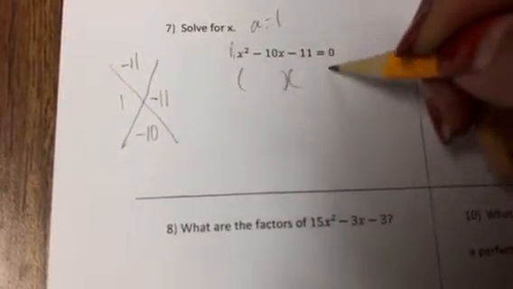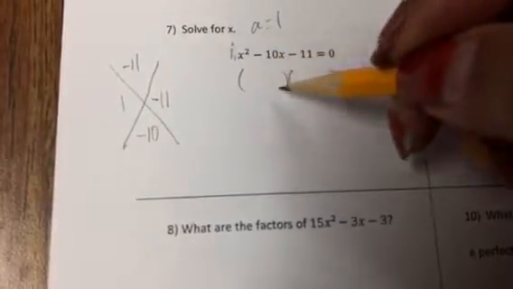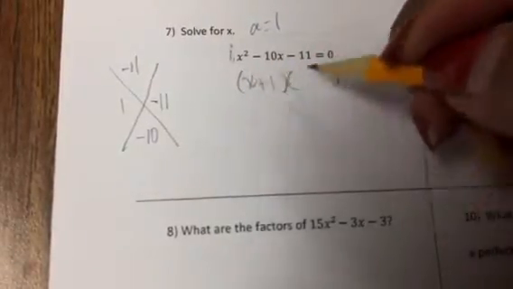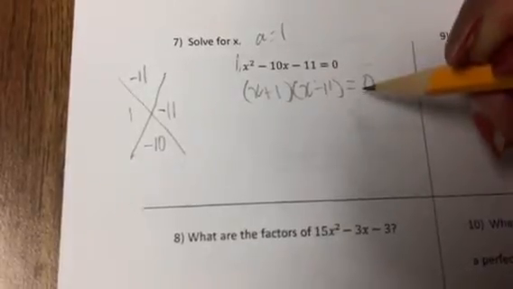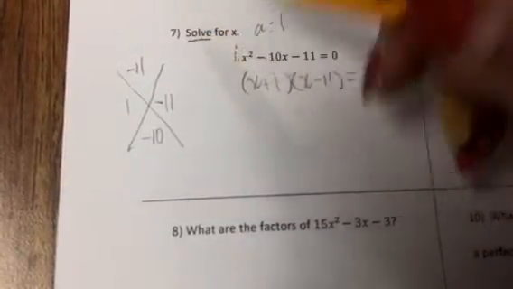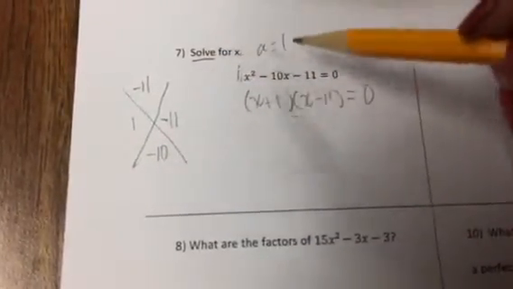And remember, we said factoring means change an addition or subtraction problem to a multiplication problem. So this is going to be x plus 1 times x minus 11 equals 0. But I'm not done. I know that because it says solve and there's an equal 0 here, but especially because the instructions say solve.